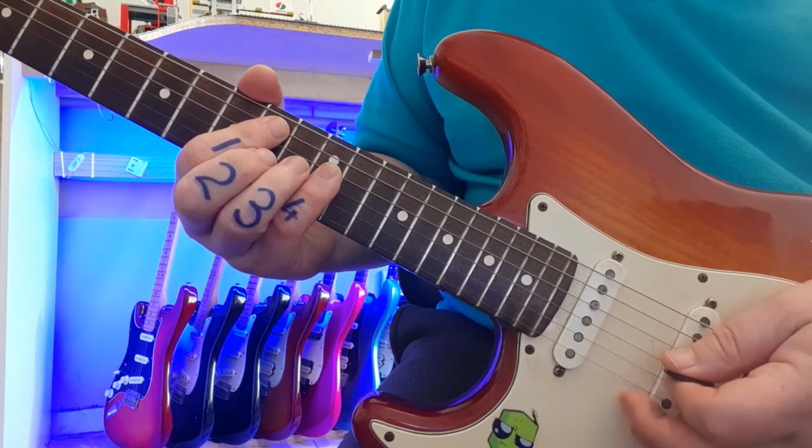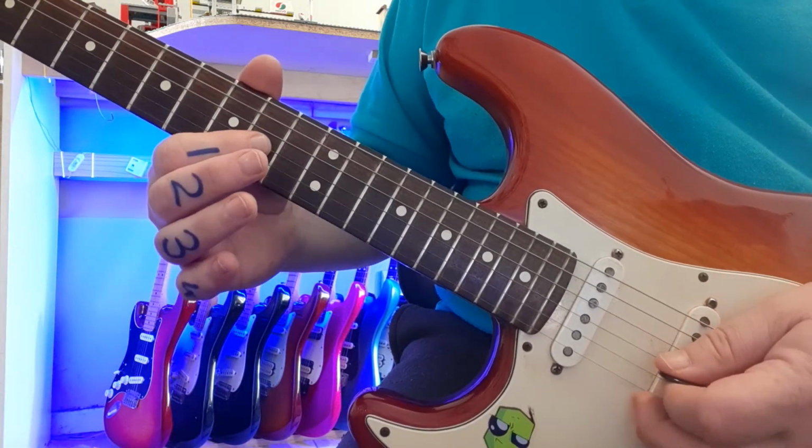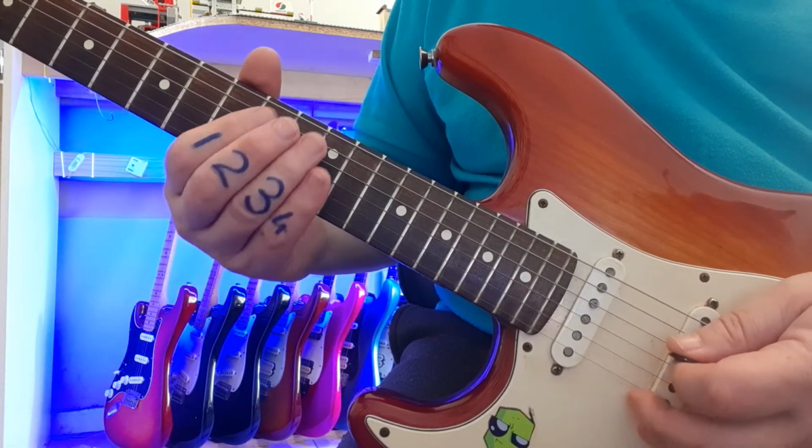Now, if I wanted to get the Mixolydian in, I'd have to make sure that that note there has been flattened to the 7th to get that sound. So now I can go.